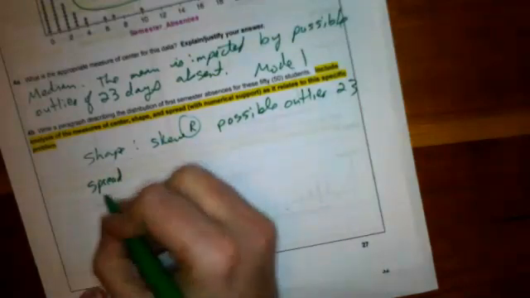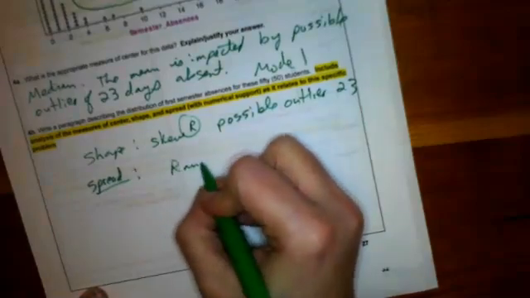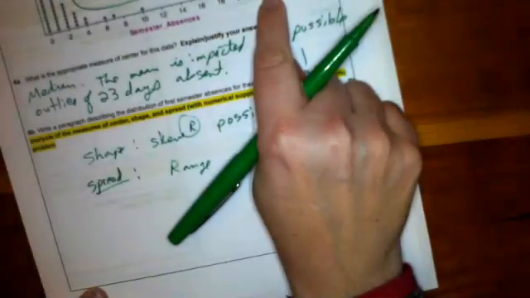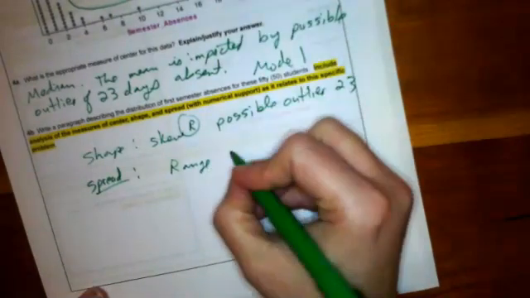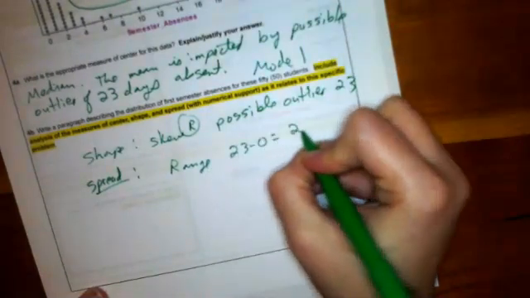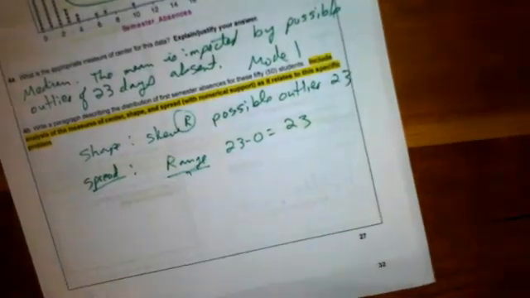If we talk about spread, well, we can do our range, right? Our range is our max minus our min, so that's 23 minus 0. So we have a spread or a range of 23.